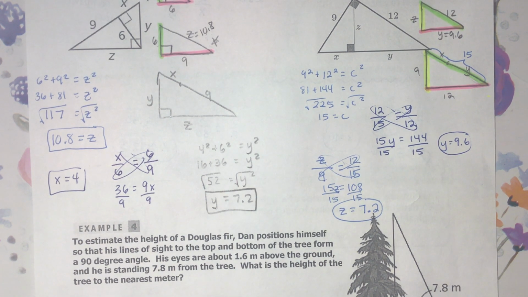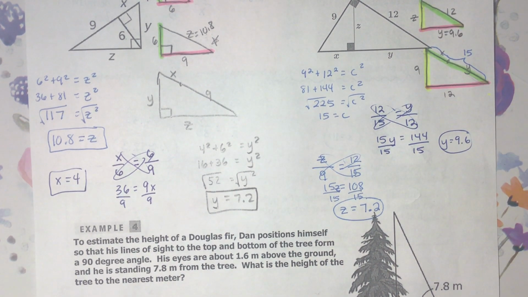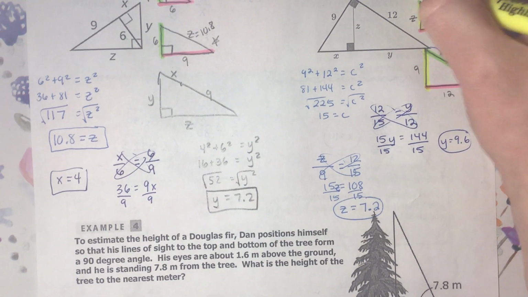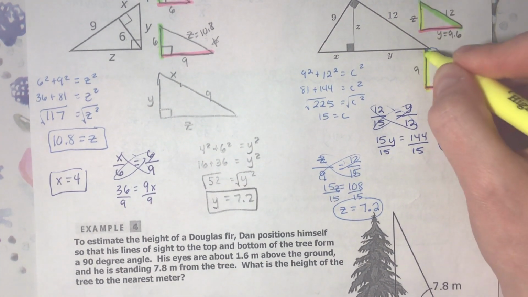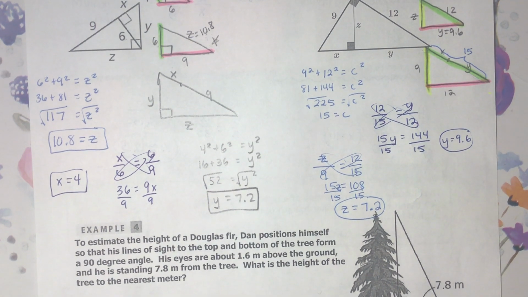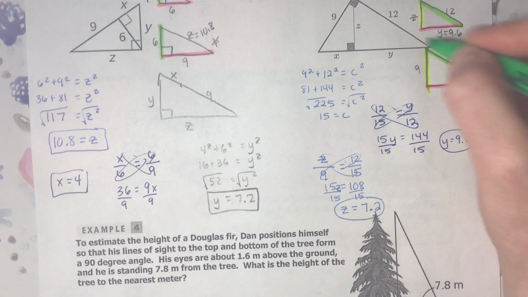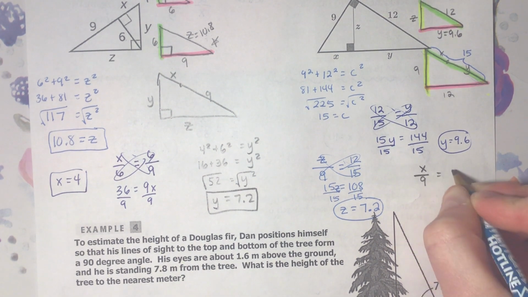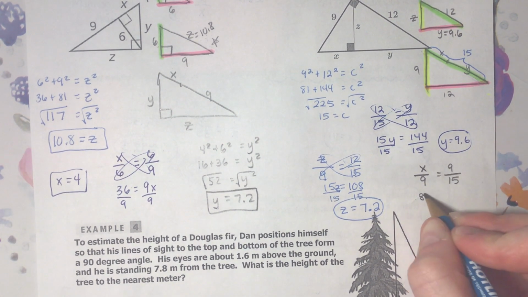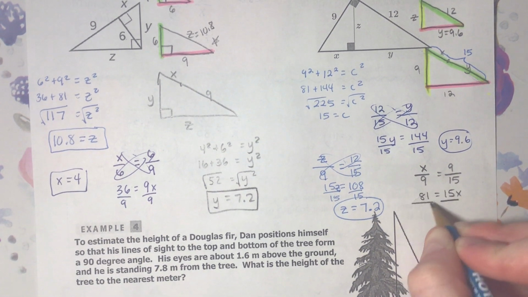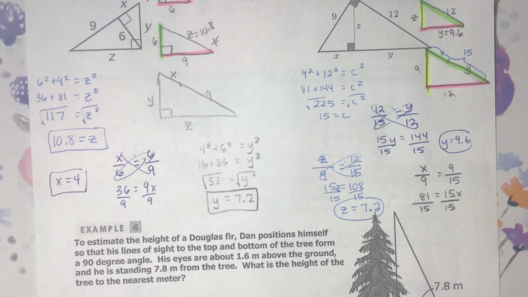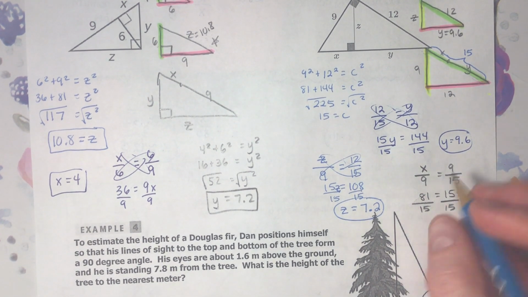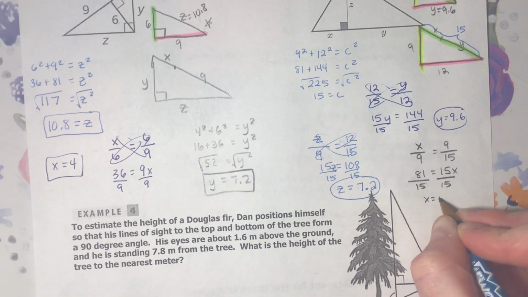Well, I can also use the smallest triangle to figure out the x. This x is still corresponding with the 9 down here. So I can say x over 9 is equal to 9 over 15. So let's do that to calculate my final variable. So I have x over 9 is equal to 9 over 15. That's 81 is equal to 15x. Divide by 15 on both sides. And that gets me x is equal to 5.4.